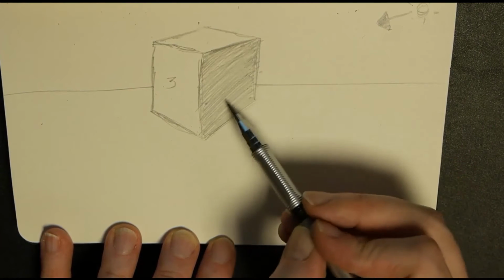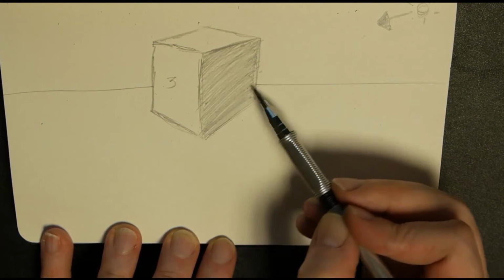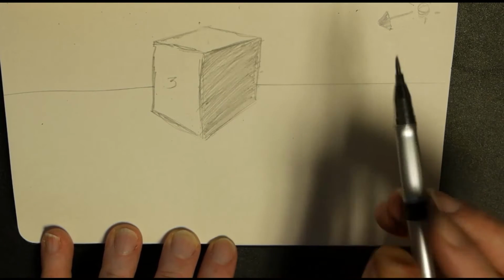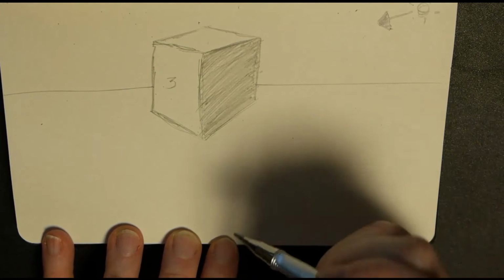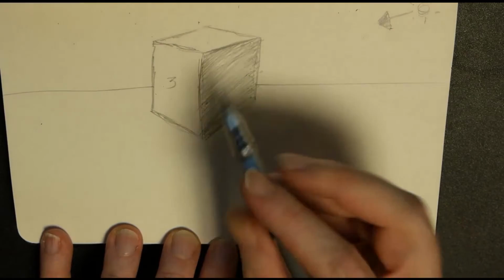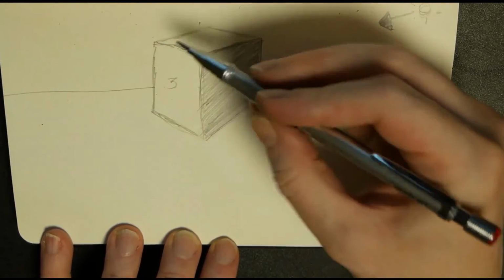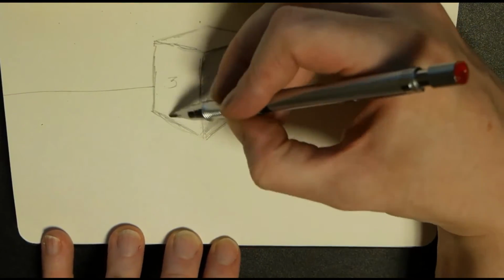And like I've talked about before in my videos, with the videos on shading and creating value scales, when I'm doing a human face, then I tend to use scumbling, the little loops more. But on this, I like a nice straight line.